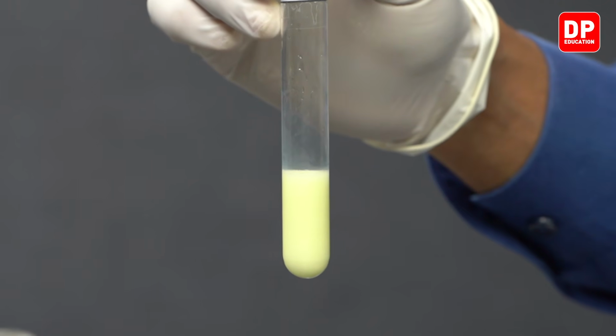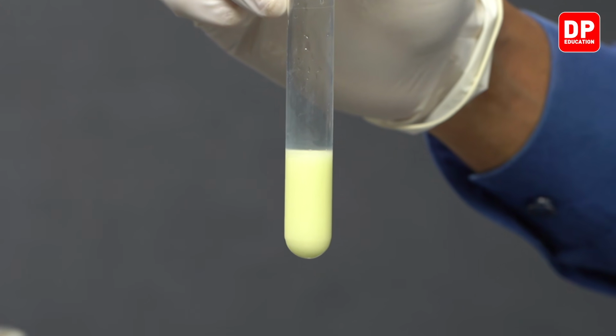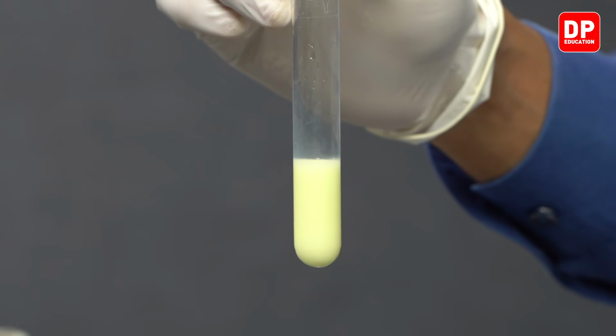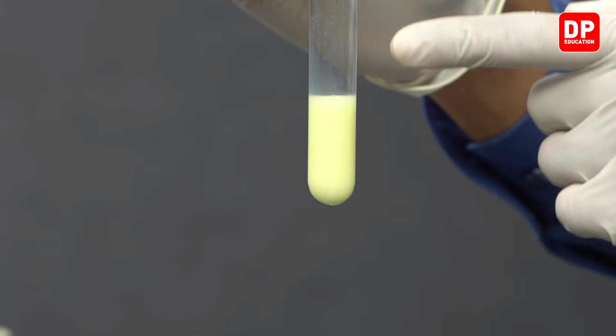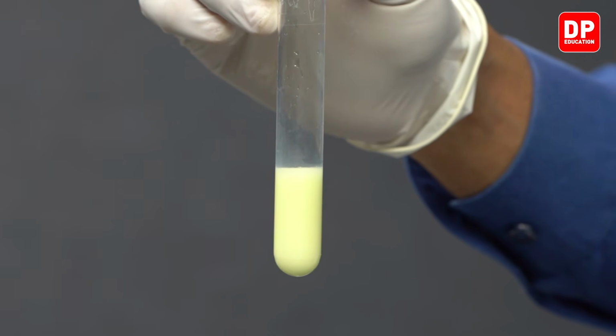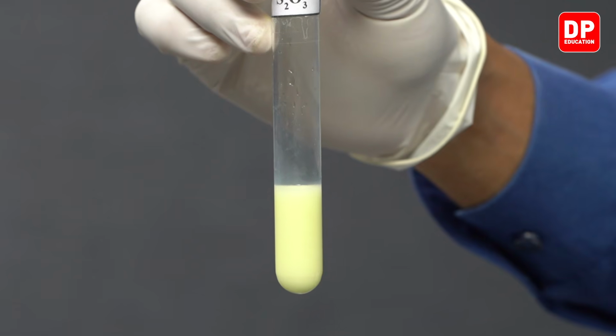When you add hydrochloric acid to thiosulfate solution, you get sulfur solid and sulfur dioxide as a result. And what you observe here is a sulfur solid that is produced, which has a yellow color to it.